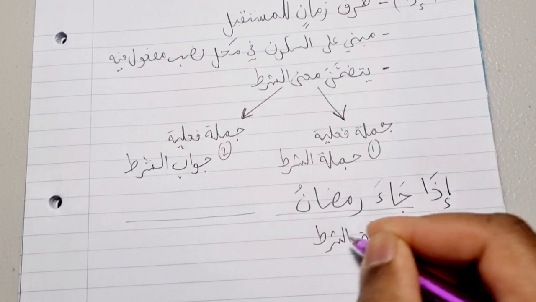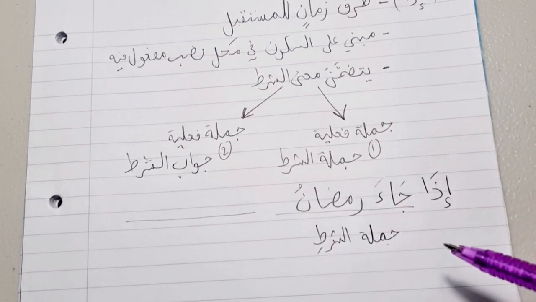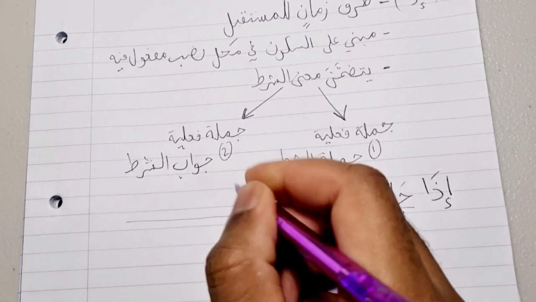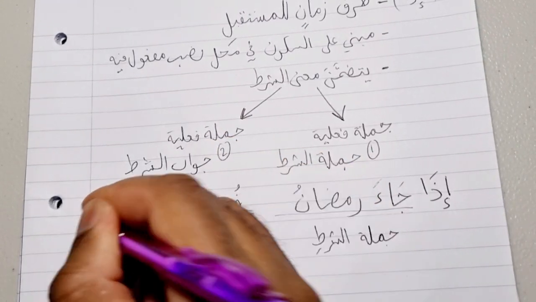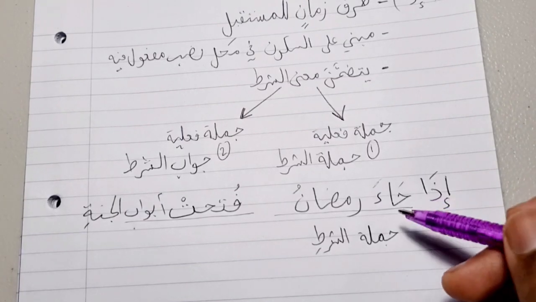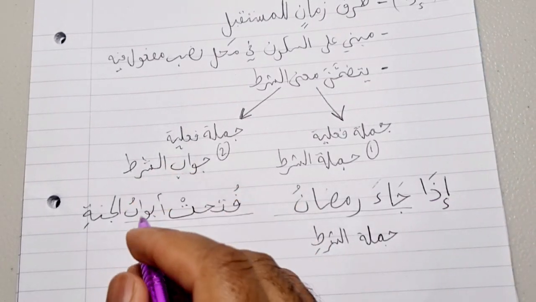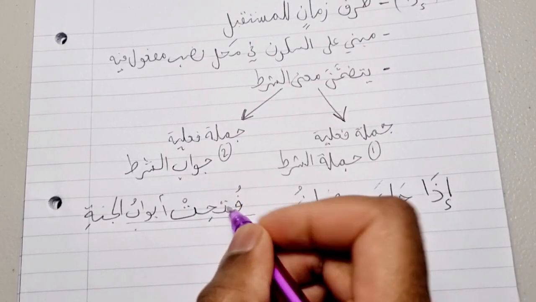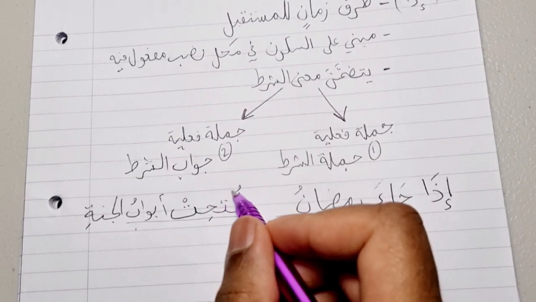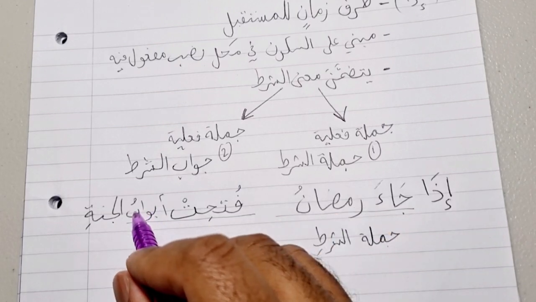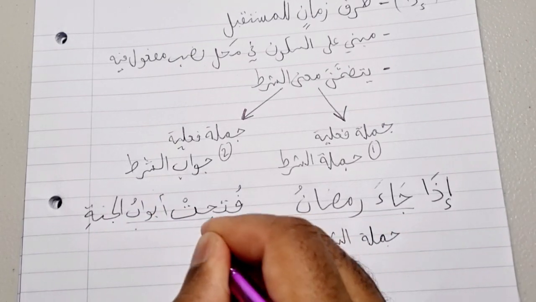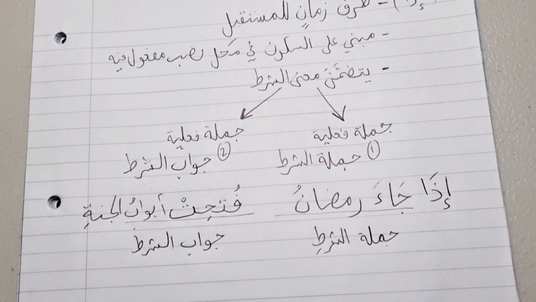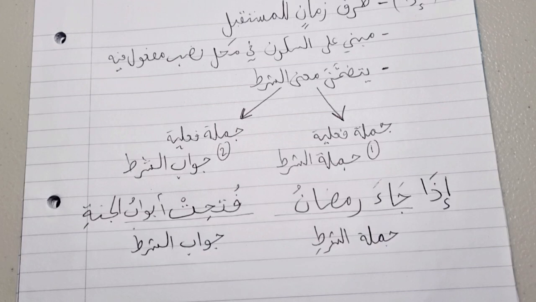So this is the condition. What is this called? جملة الشرط. This is the conditional sentence. What happens if this happens? Then we have the second sentence, which is going to be called جواب الشرط. فتحت أبواب الجنة. If Ramadan comes, the gates to Jannah are opened. This is فتحت. We already know this type of format is مغير الصيغة. فعل ماضي مغير الصيغة. This is نائب الفاعل مضاف مضاف إليه. It's called جواب الشرط. If the shart is fulfilled, this is the result. Ramadan enters, the gates to Jannah are opened.